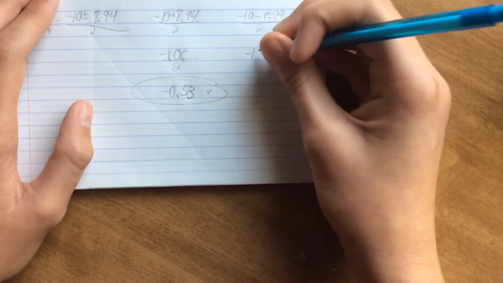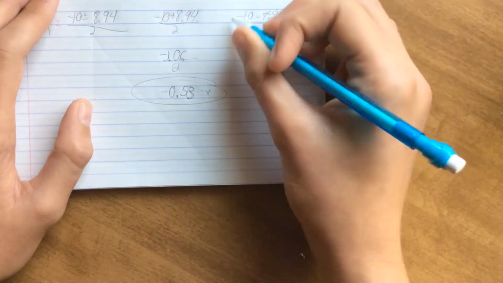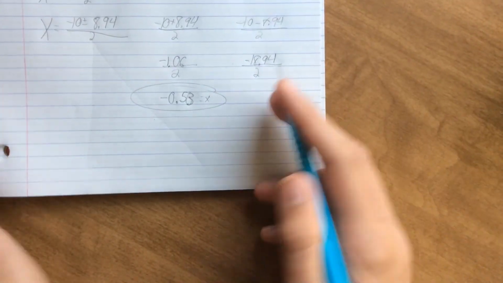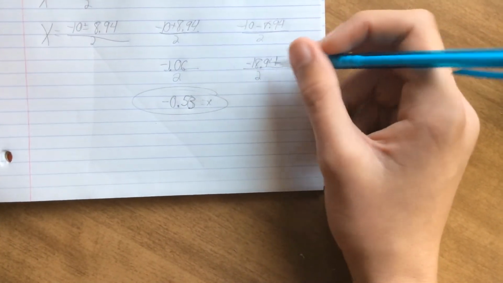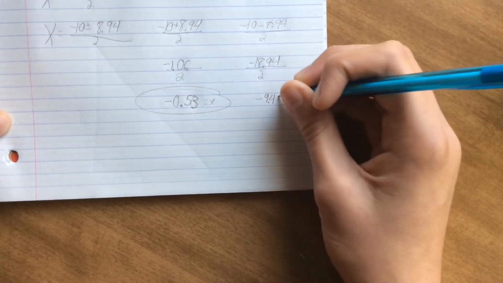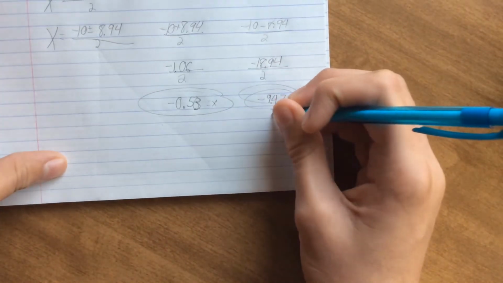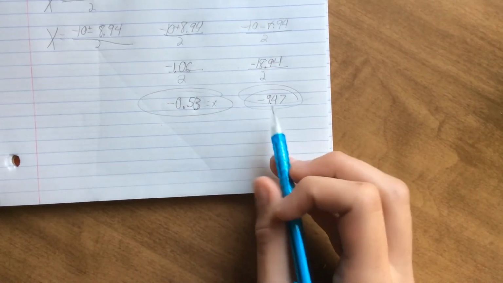Equals x. And the other one would be if you subtracted it, which would give you negative 18.94 over 2. And this would be because you would subtract 8.94 from 10, which is kind of like the same as adding, except you add a subtraction symbol before it at the end, essentially. So giving you negative 18.94 over 2, negative 9.47. So x is negative 0.53 and negative 9.47.